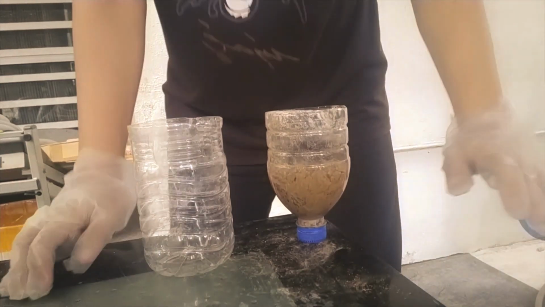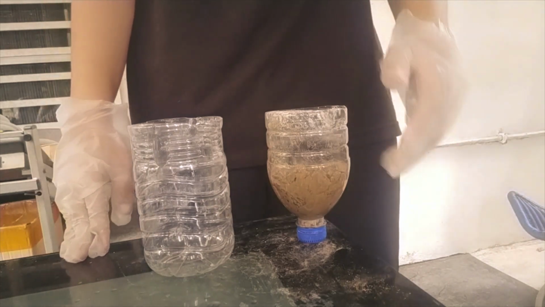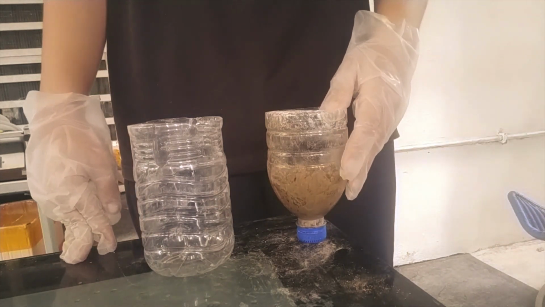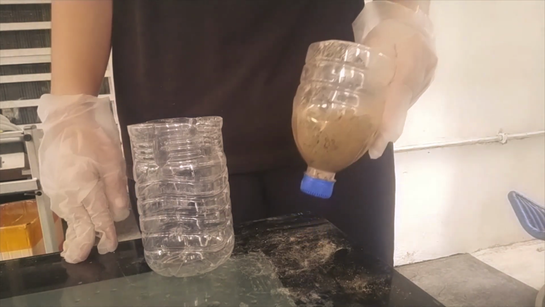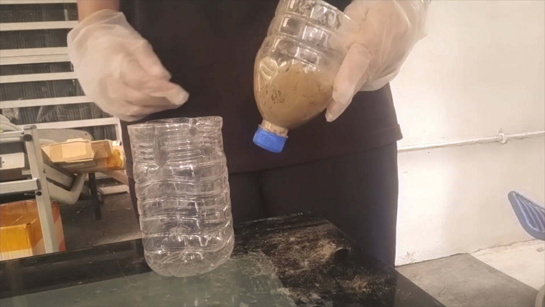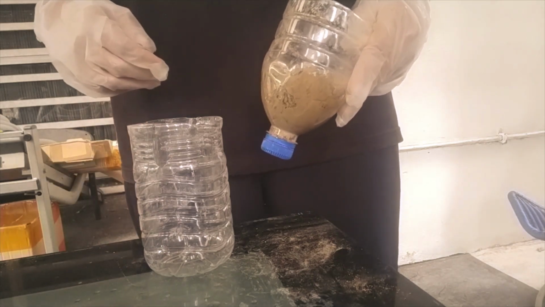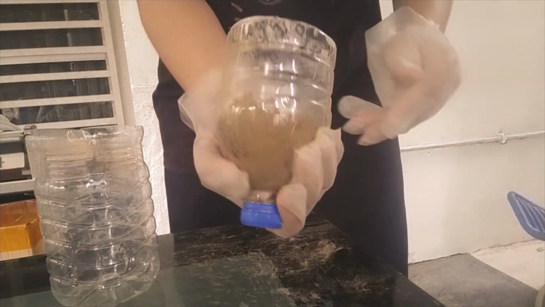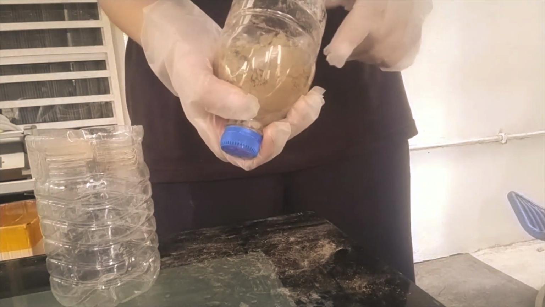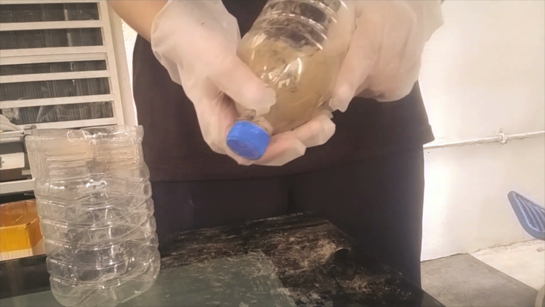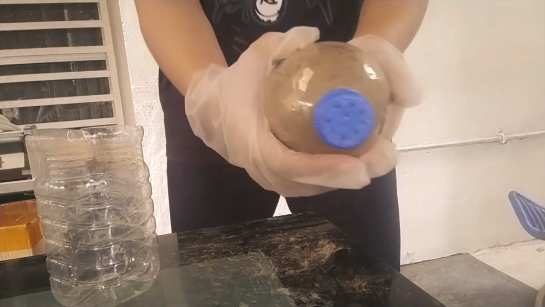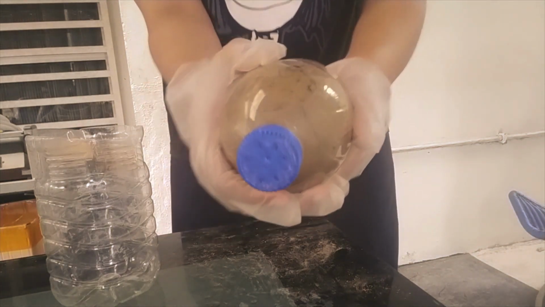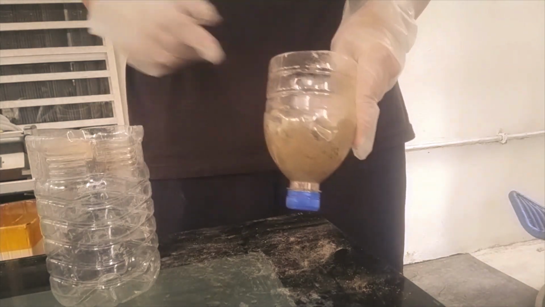I will continue with the next experiment, which is to find out whether the soil sample is high or low in water holding capacity. As you can see, I already put the soil sample inside the bottle, and I already made a hole in the bottle cap.